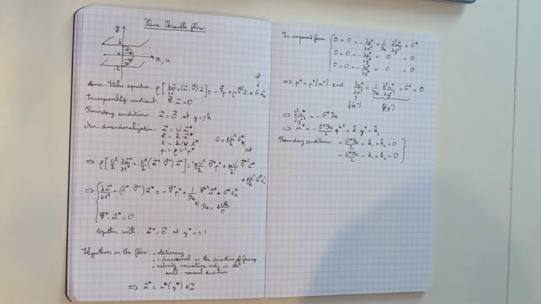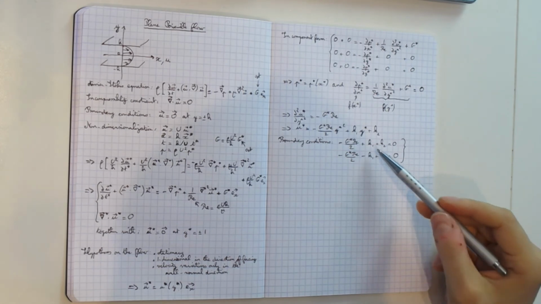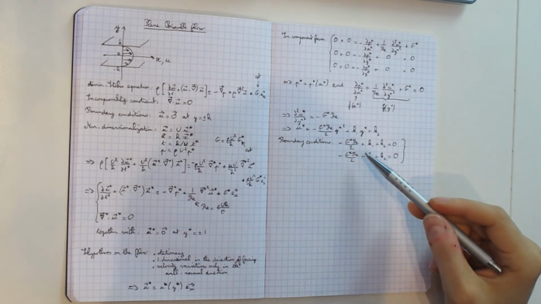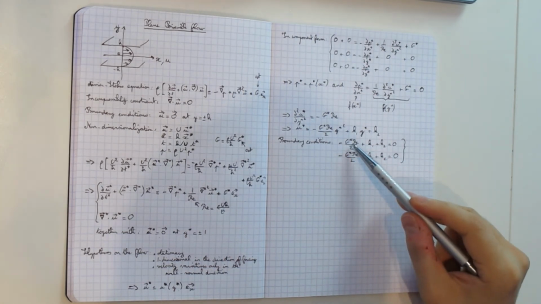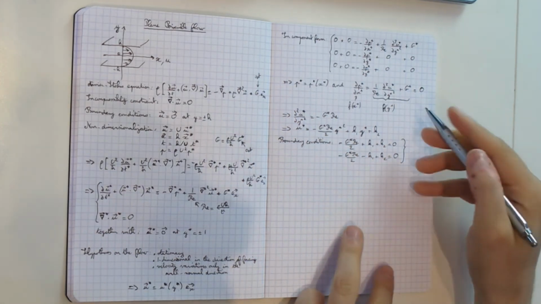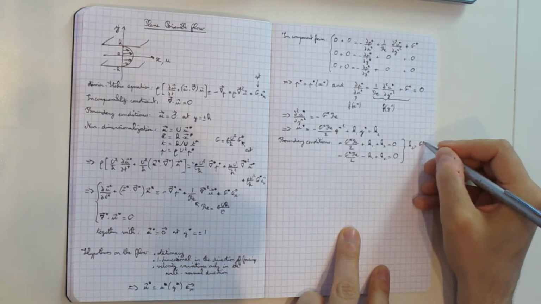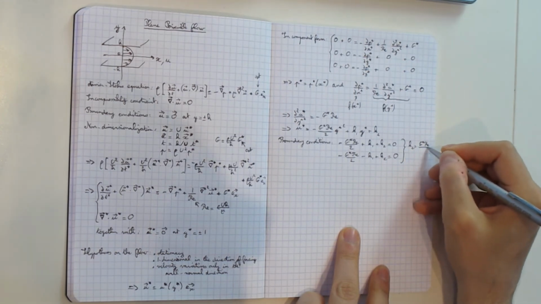Combining these two equations, I can add them together, and I get minus g star Re plus 2 k2 equals 0. So that means k2 equals g star Re over 2.